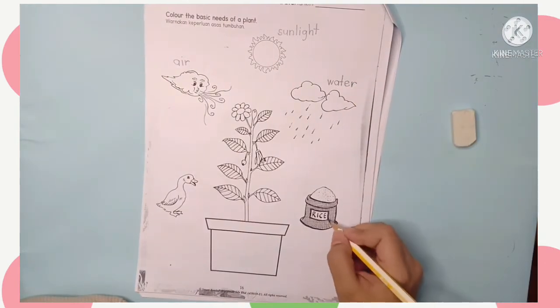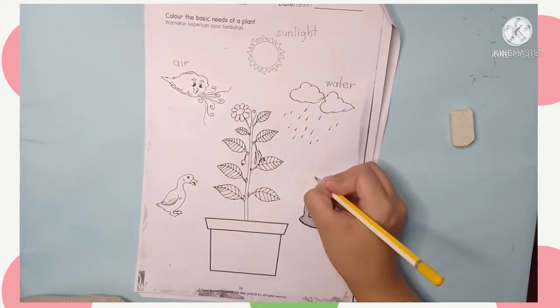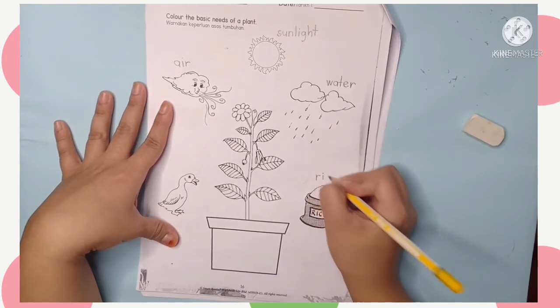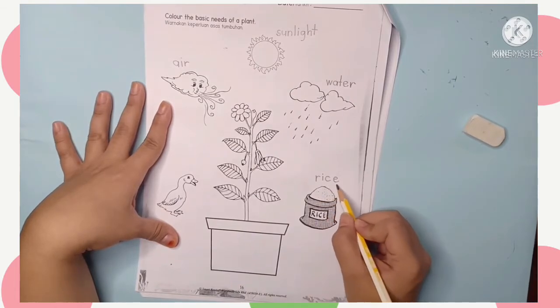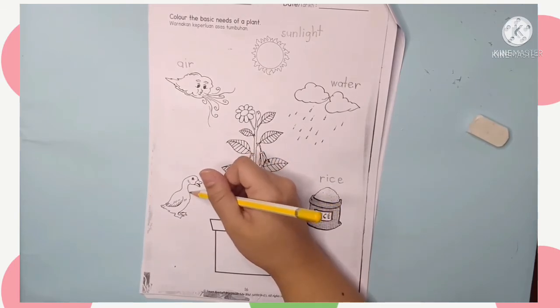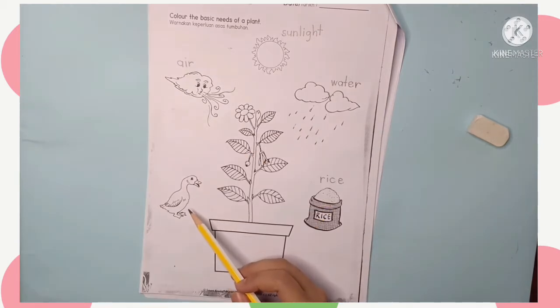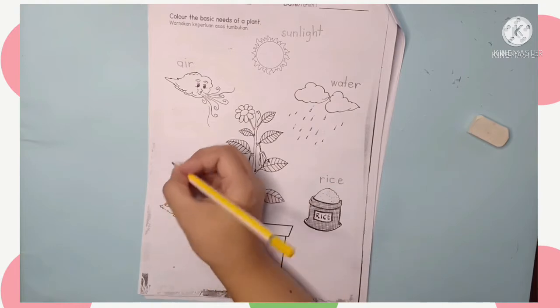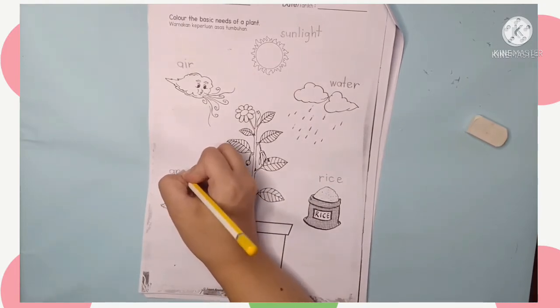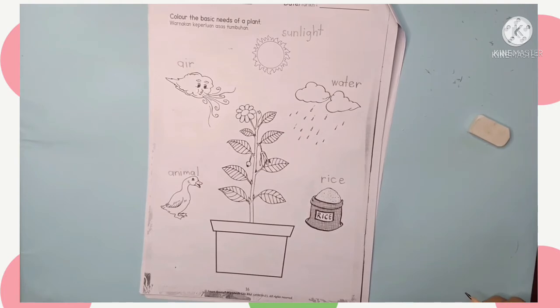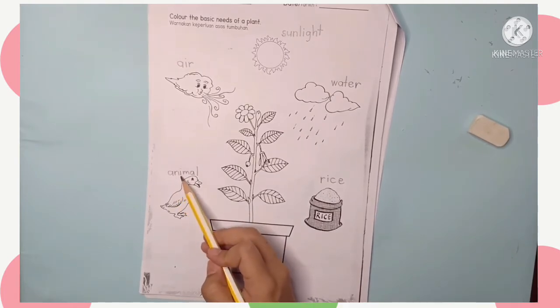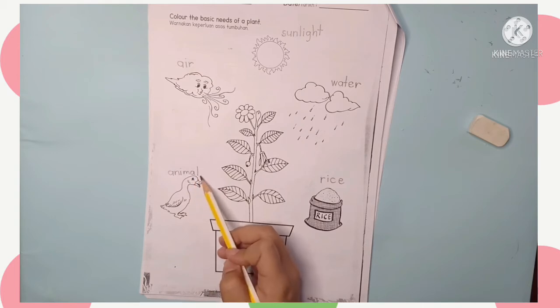Rice. Beras. R-I-C-E. Rice. Duck. Itik. Duck is an animal. Animal. Haiwan. A-N-I-M-A-L. Animal.